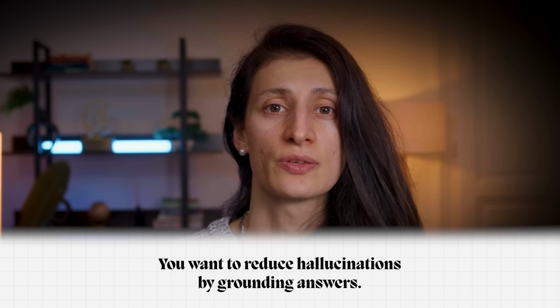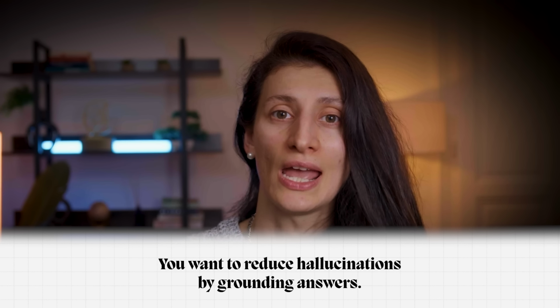So to easily summarize this, use RAG when you have a knowledge base that does not change constantly, like your company policies, product documentation, your training materials. You want to reduce hallucinations by grounding answers in specific documents. So your use case is read-only. You're just answering questions. You're not taking actions. And maybe cost is a concern because RAG is cheaper since you're doing fewer API calls.